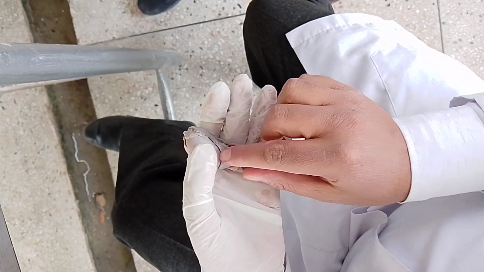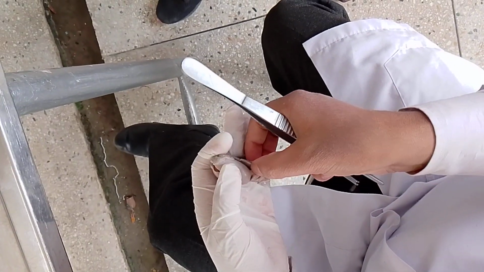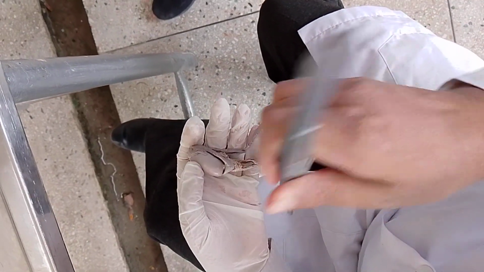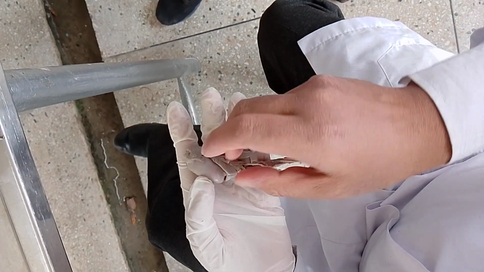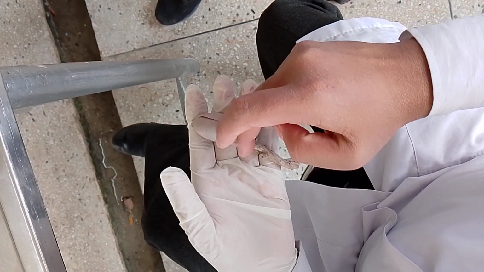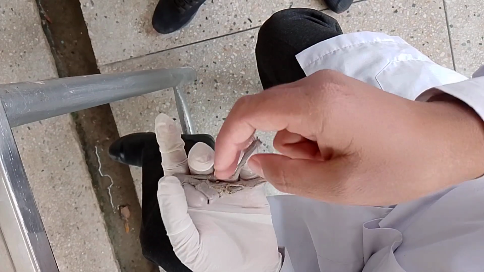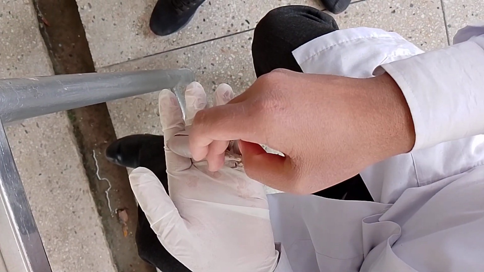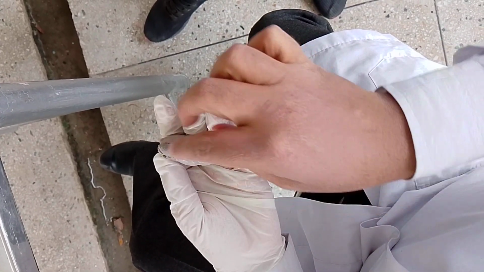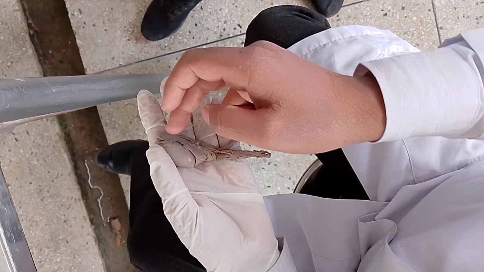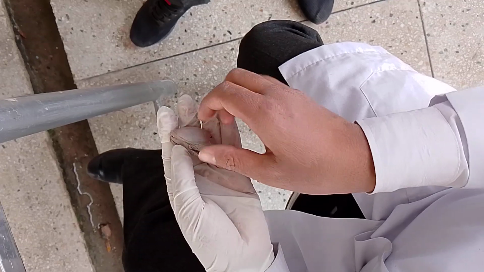This structure is the head of the epididymis, and it has two surfaces. This is the medial surface, and this is the lateral surface. And there are two borders. This is the anterior border, and this is the posterior border of the testis. Again: lateral surface, medial surface, anterior border, and posterior border.